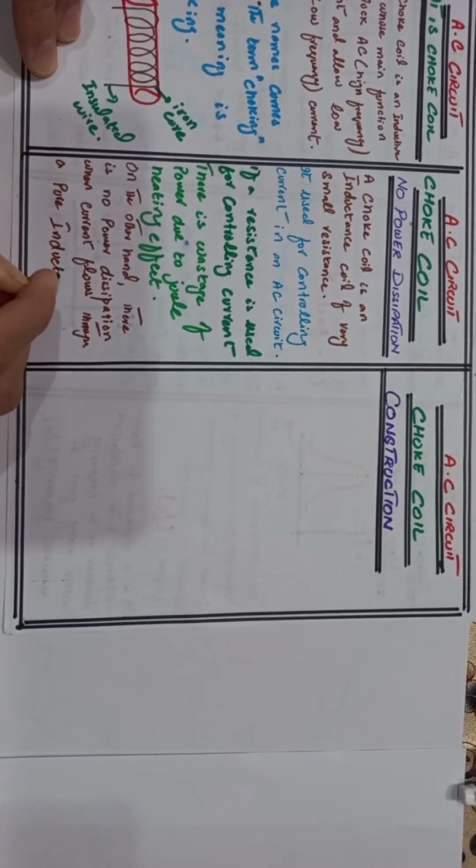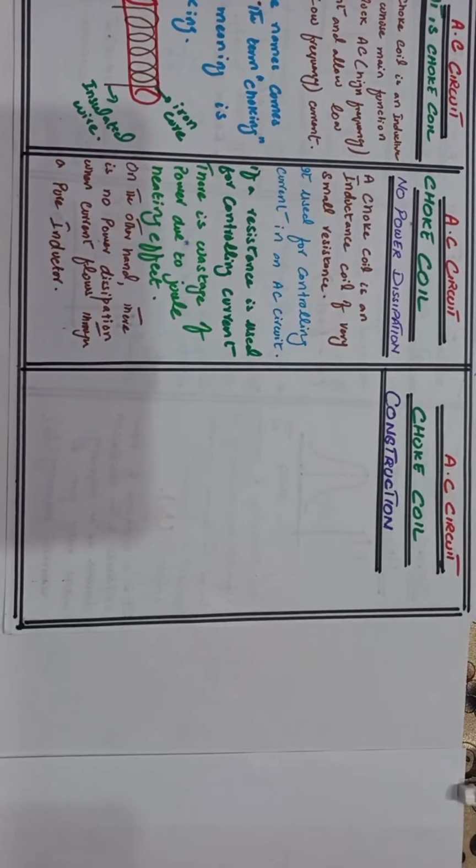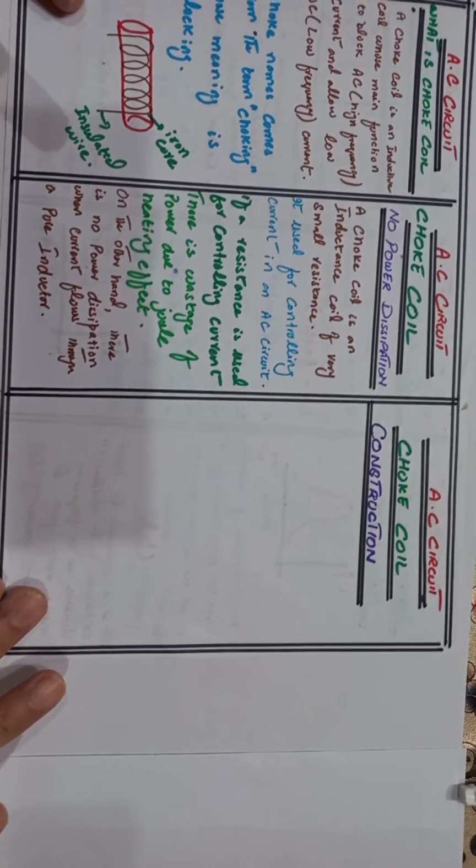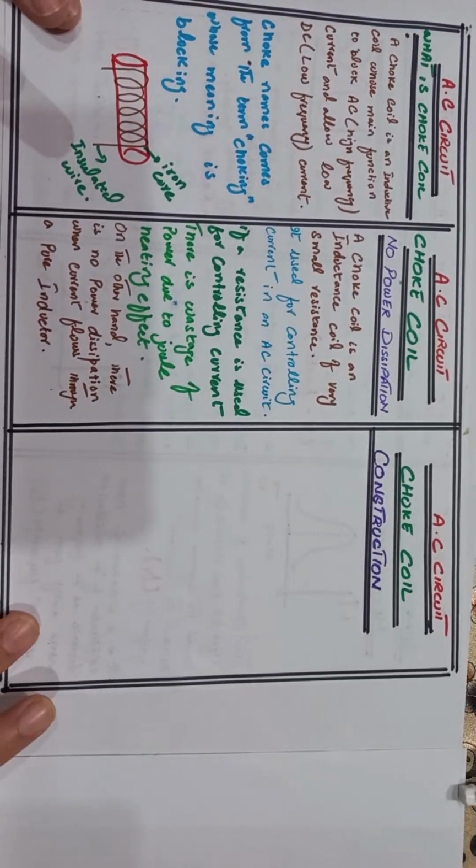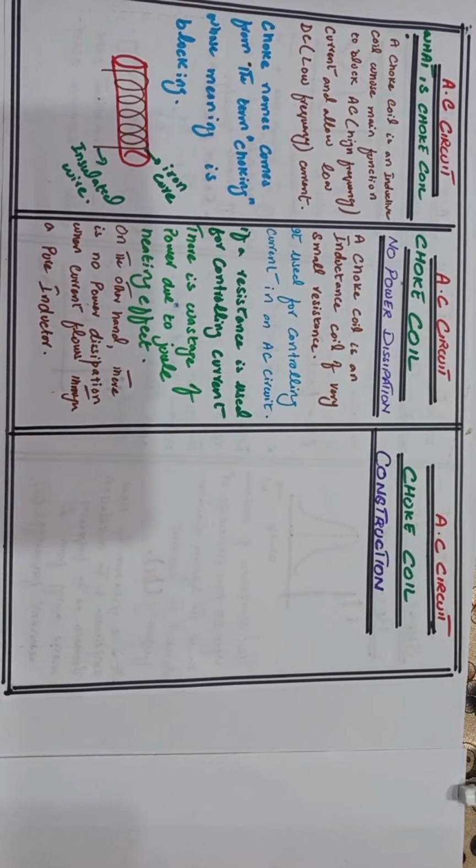That is how we use the choke coil. A choke coil is basically used in circuits where we want no power dissipation.